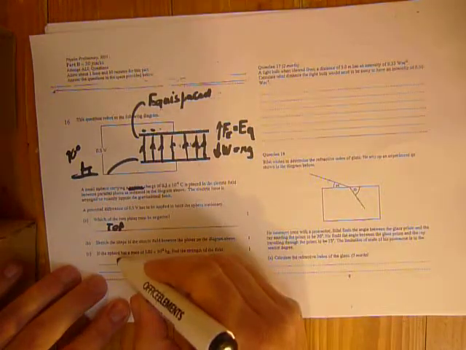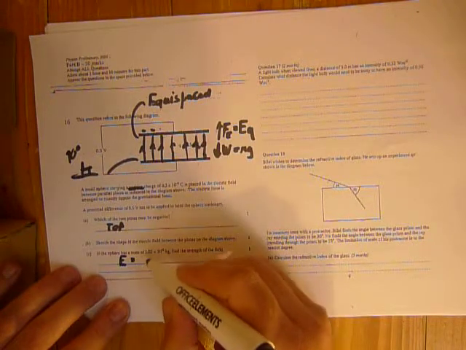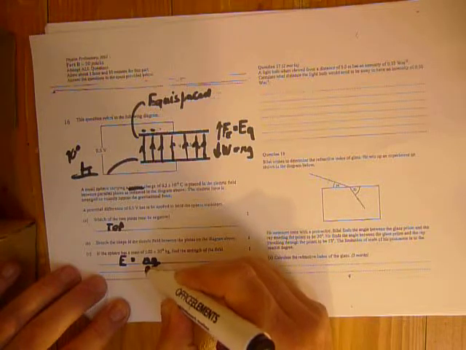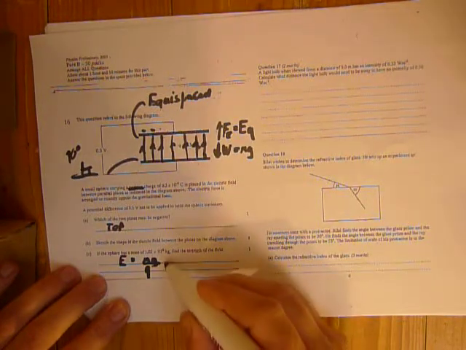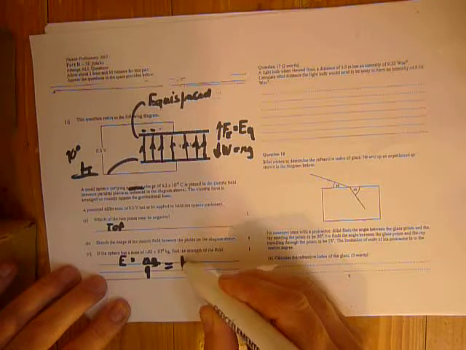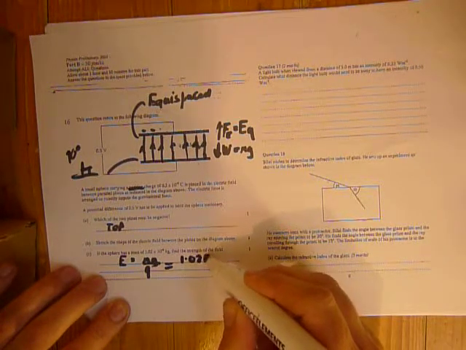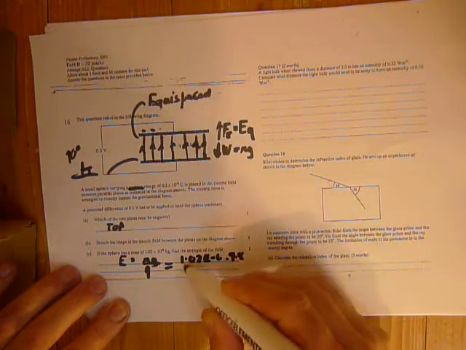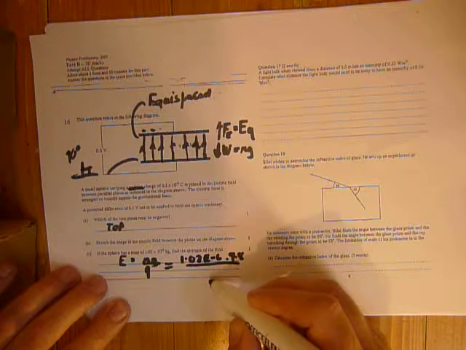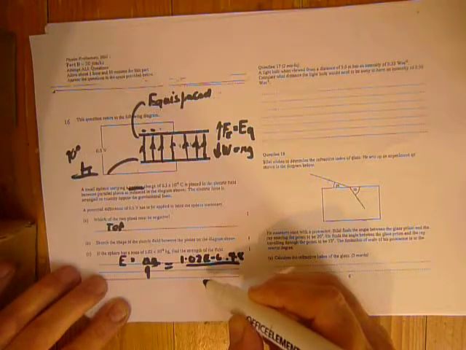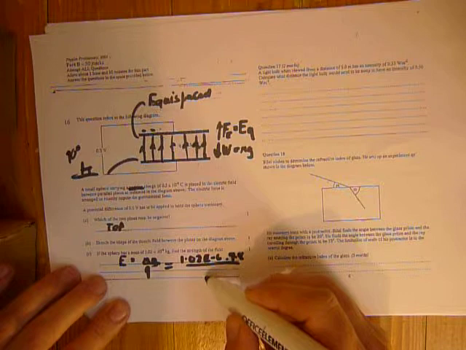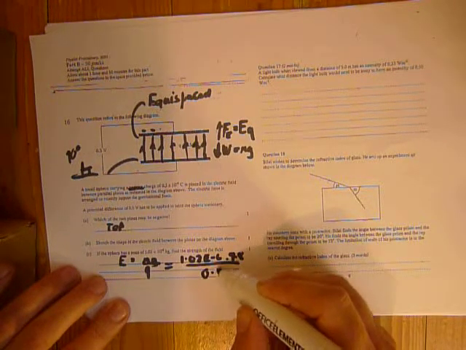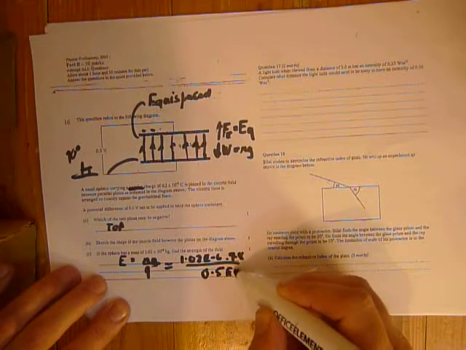So we have E equals mg on Q, equals 1.2 E minus 6 times 9.8 on Q, which is 0.5 E minus 6.